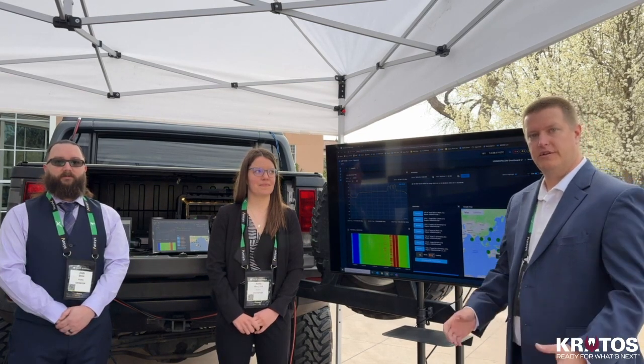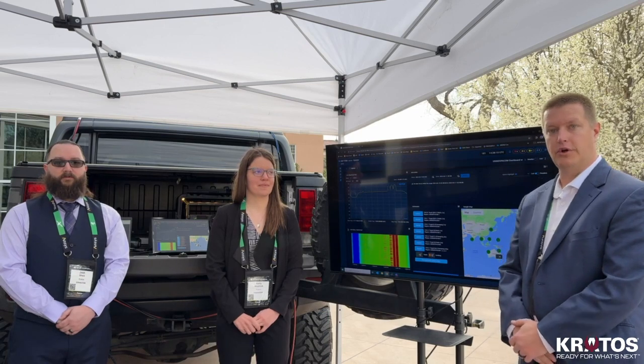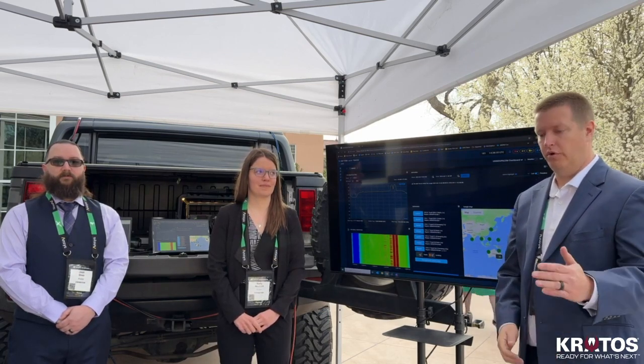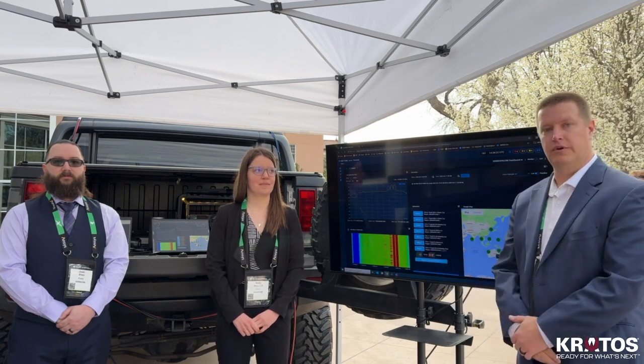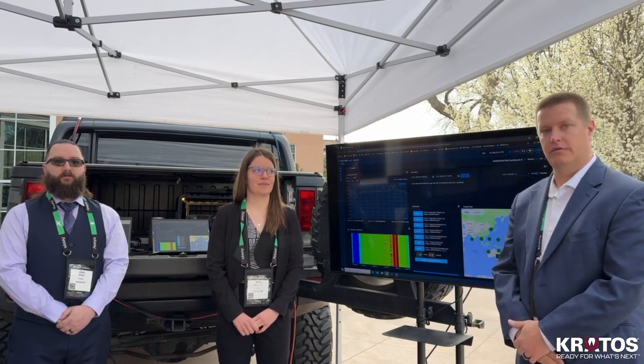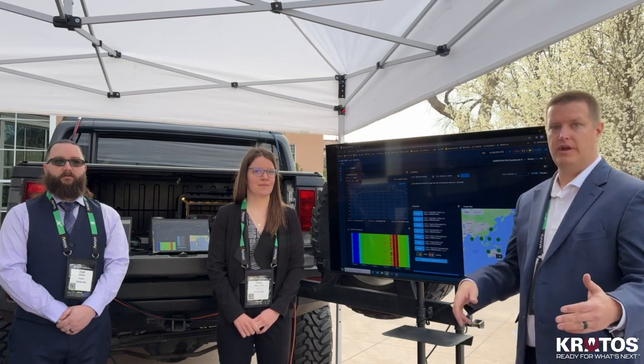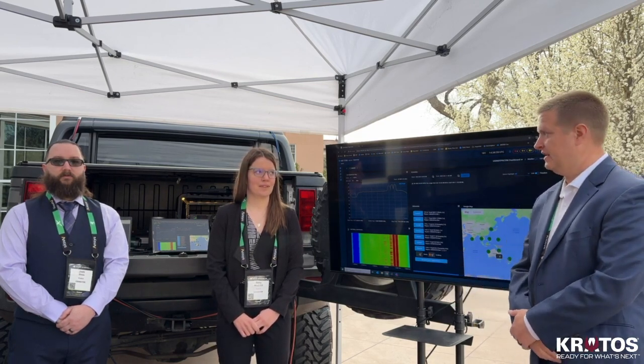So for the first part of this demonstration, we're going to be using Kratos OpenSpace to provide a standard satellite communications channel from point A to point B. And we're going to be putting that up over the air over satellite SES-1 for live communications from point A to point B. Thanks, Cam.